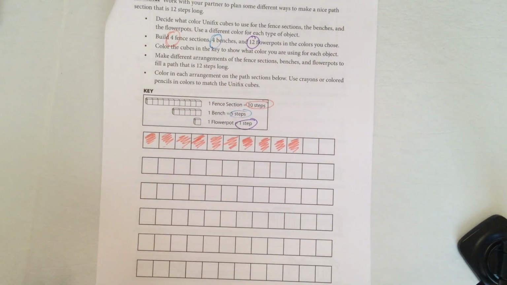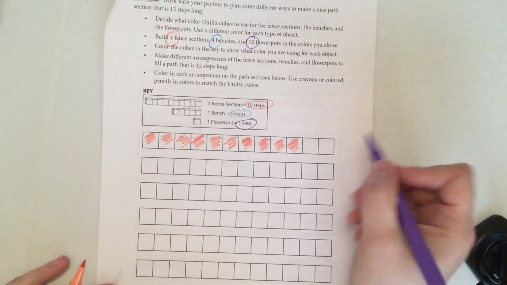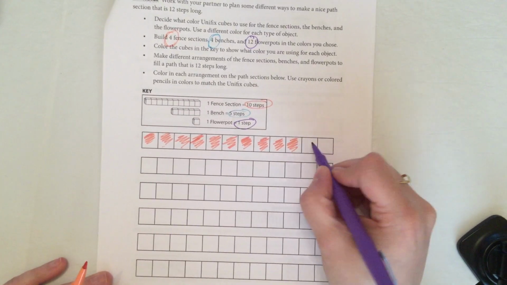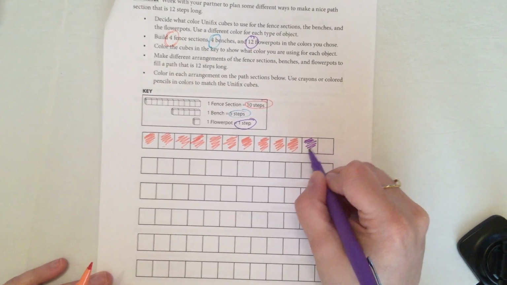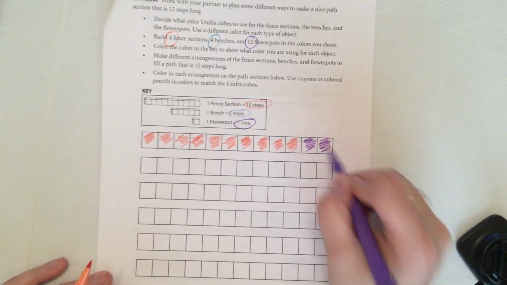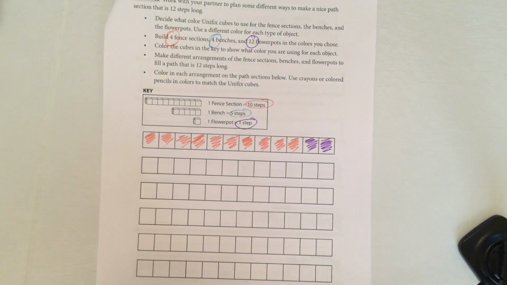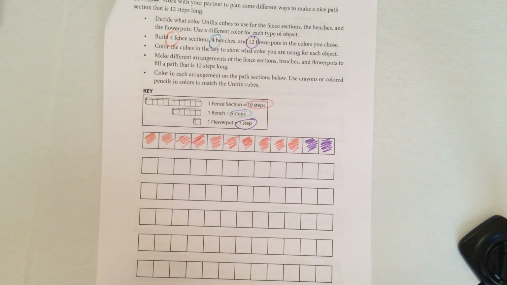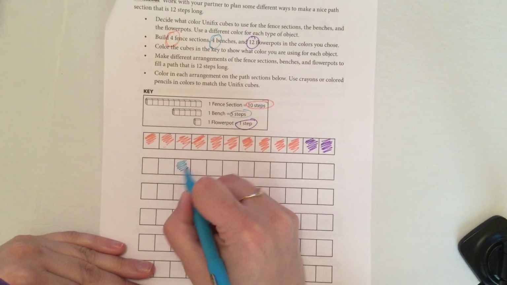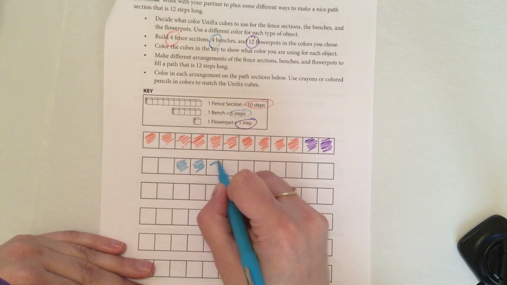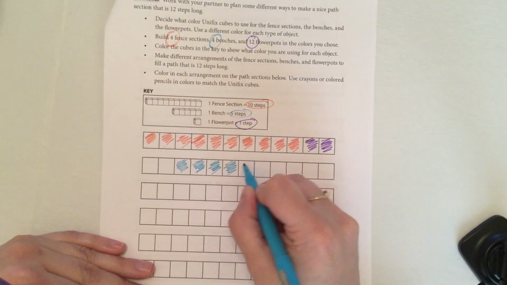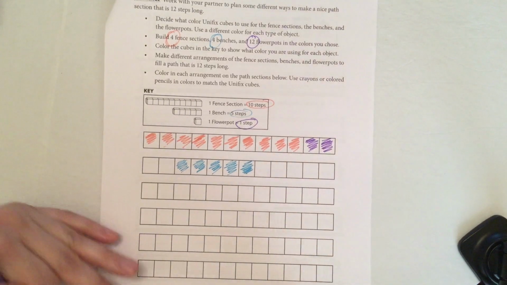So I have a fence, and then I'm going to put 2 flower pots because I have 2 spots left. 1 flower pot, 2 flower pots. Then I think it'd be nice if we had a couple benches. So I'm going to put a bench here. 1, 2, 3, 4, 5. There's a bench.